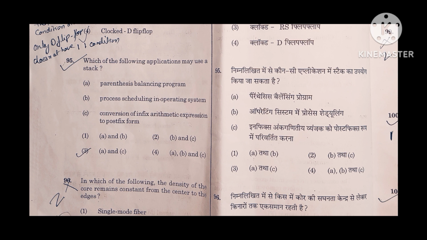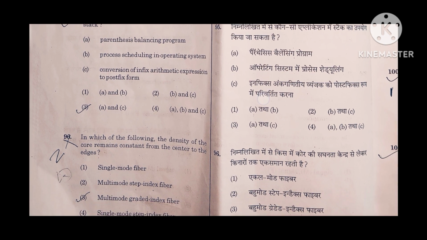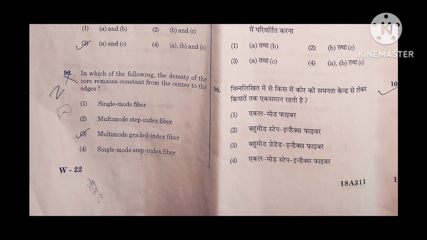Process scheduling in operating system is the application of queue. Conversion of infix arithmetic expression to postfix is the application of a stack. Okay, so option 3 is correct. Option A and C. Now let's move to the next question.